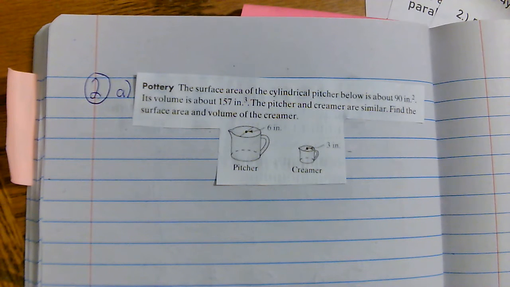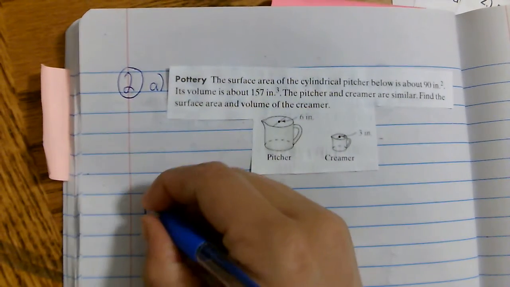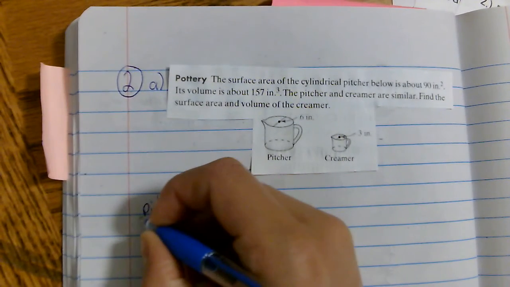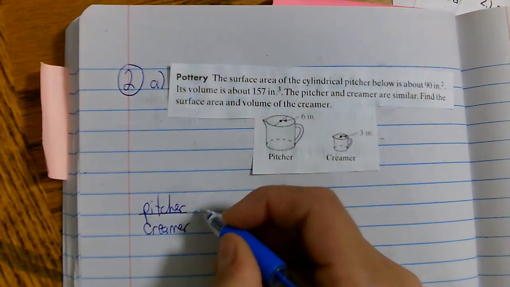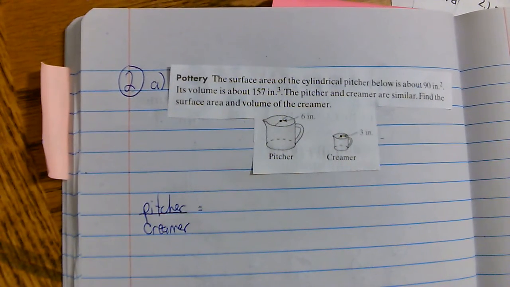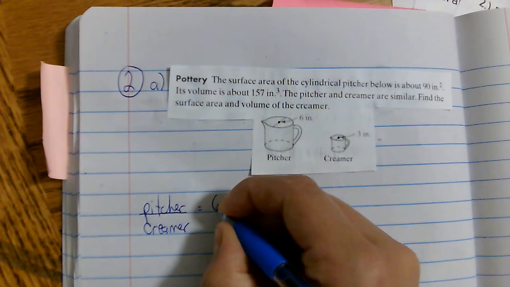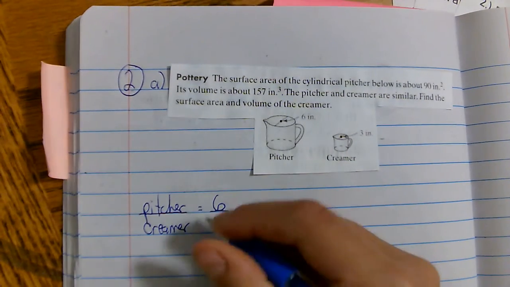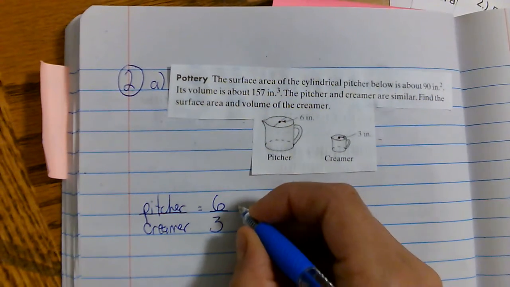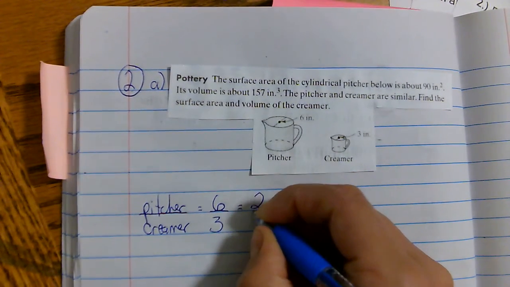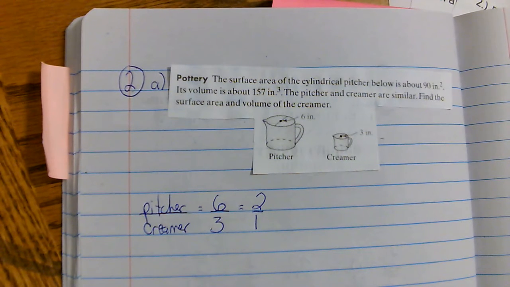Alright, so the first thing I'm going to do is find the ratio, the relationship between the pitcher and the creamer. So I'm going to set it up as the measurement of the pitcher over the measurement of the creamer. So let's compare their diameters first. The pitcher is 6 inches in its diameter, and the creamer is 3 inches, which, when I simplify it, is 2 over 1. So I'm going to just leave it like that.